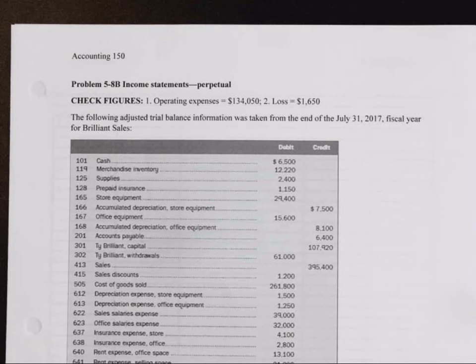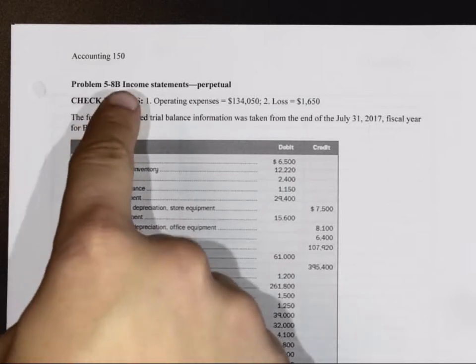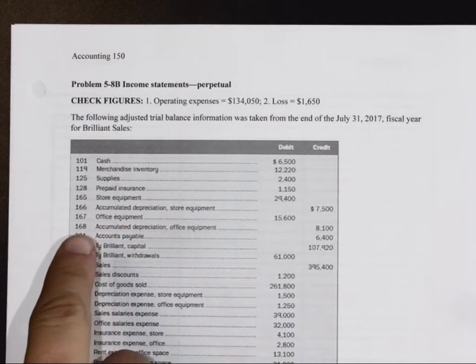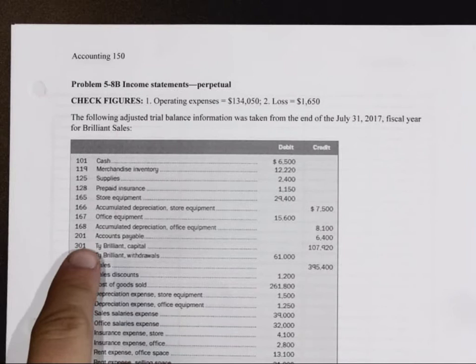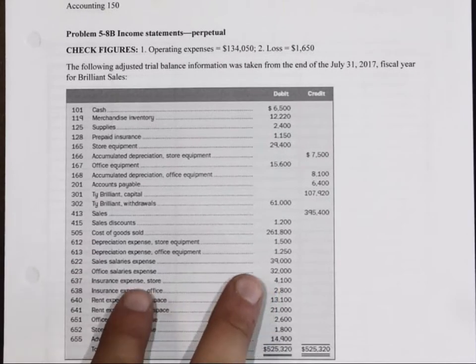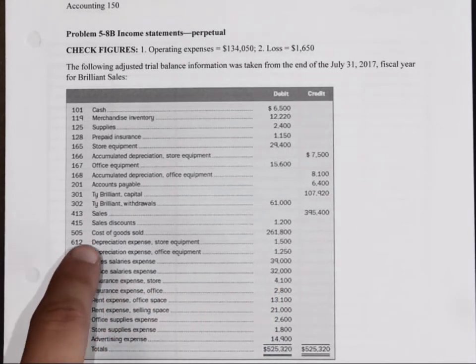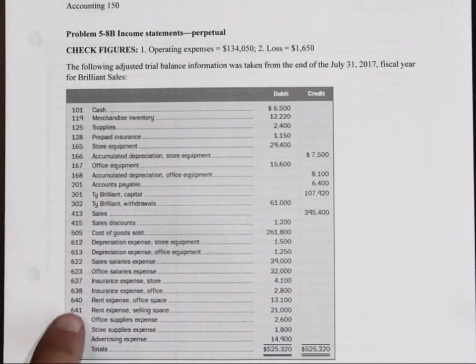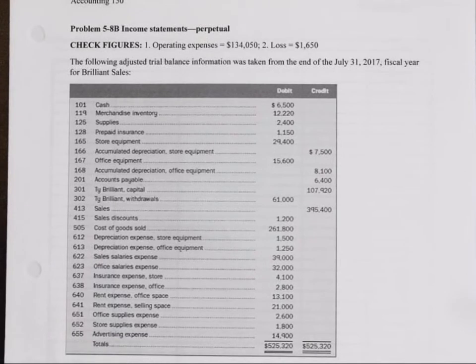Adjusted trial balance was taken from the end of July 31st, 2017 fiscal year for Brilliant Sales. So this one is super nice because it's got all the accounts. All the assets start with 1, all the liabilities start with 2, equity starts with 3, revenue starts with 4, expenses start with 5. Cost of goods sold starts with 5, and the operating expenses start with 6.